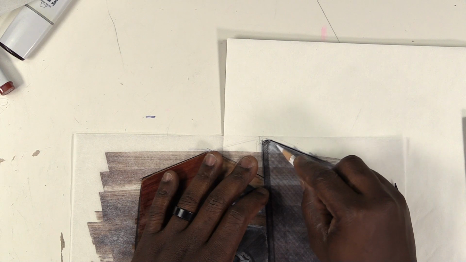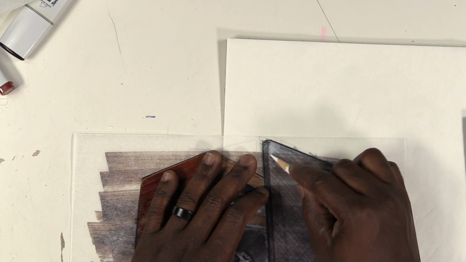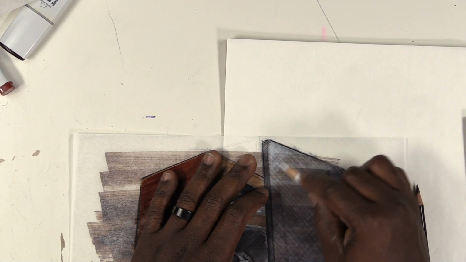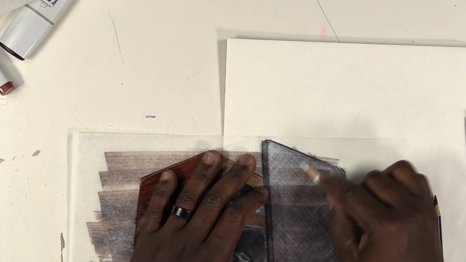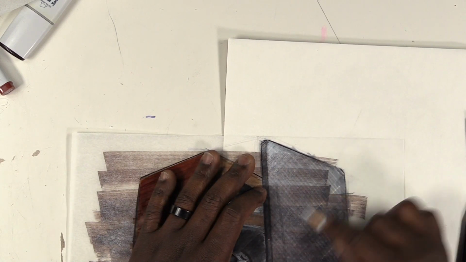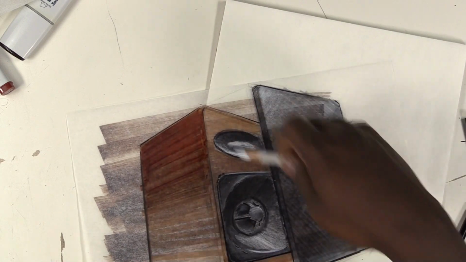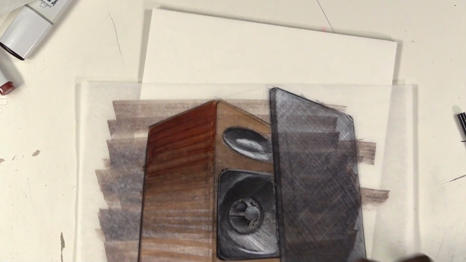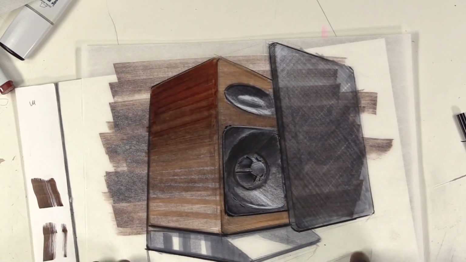And if you want to set up the contrast on that corner, using something like a white pencil toward the top and fading it out across that face helps with the contrast read of the speaker.